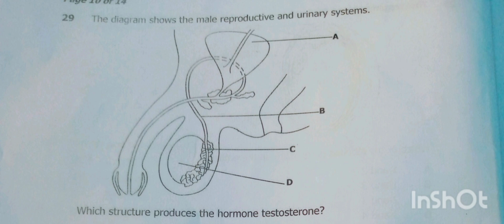Then C is our epididymis. What is the function of the epididymis? The function of the epididymis is to store the sperm cells. So the sperm cells are stored in structure C, which is the epididymis.